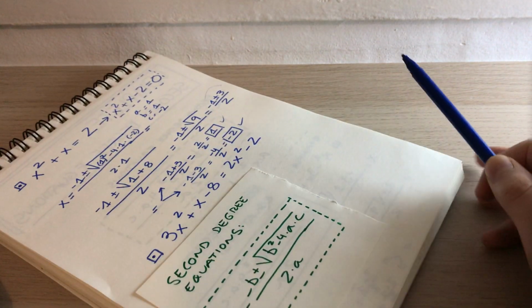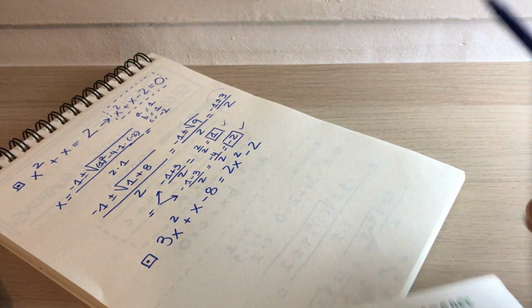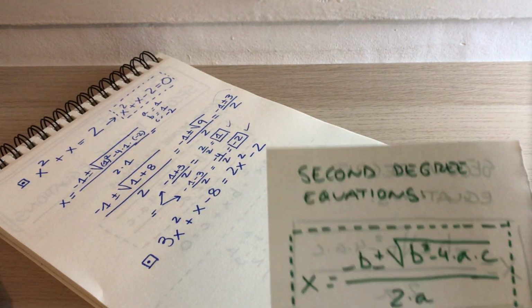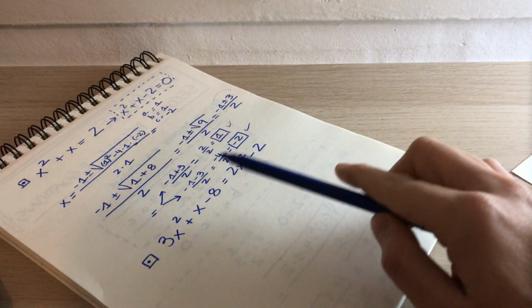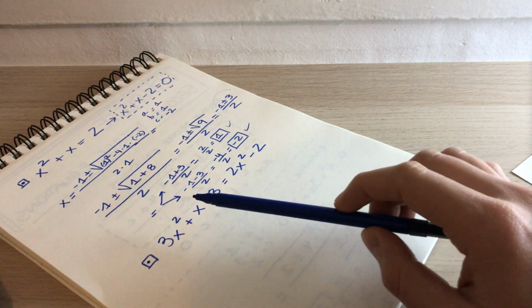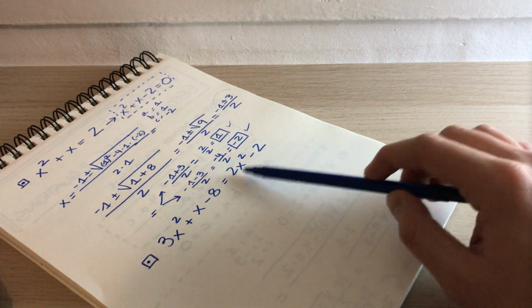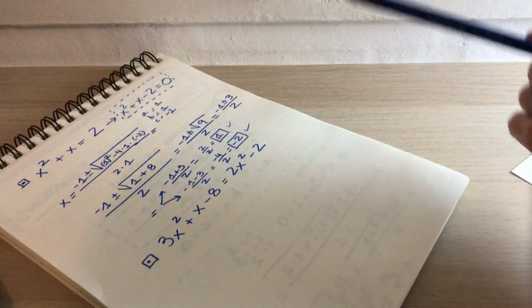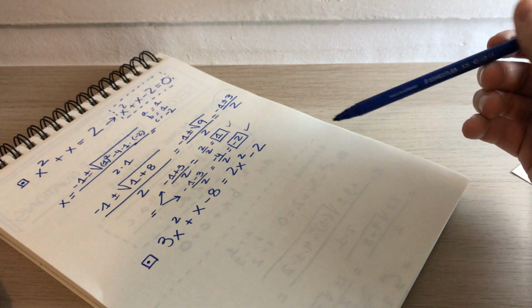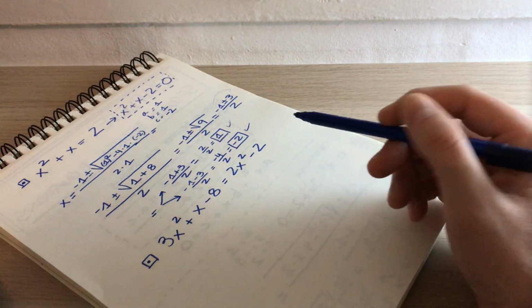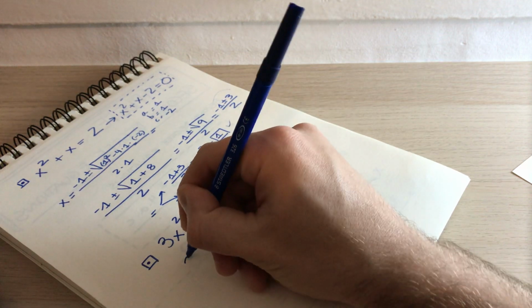Perfect. So now we're gonna do this one that we have here. Okay, so it's the same, it's a second degree equation. We are gonna be using this formula, but the only thing that we can see here is we don't have the 3 terms. We have 1, 2, 3, 4, 5, and it's not equal to 0. So we are going to move everything to one side equals to 0. Then we are going to collect terms, and after that we will be able to apply the formula.